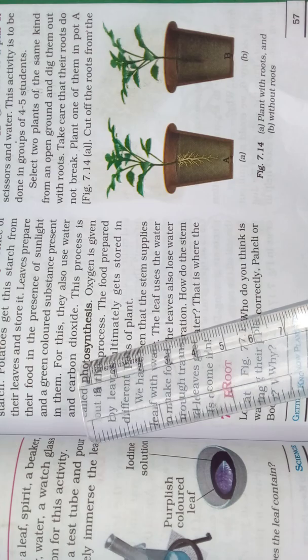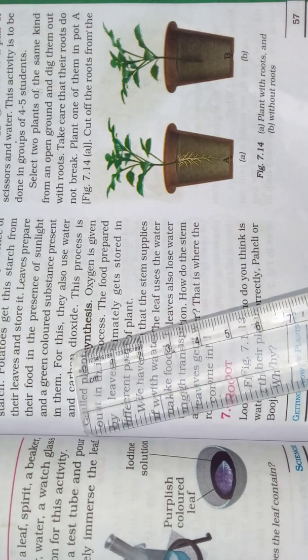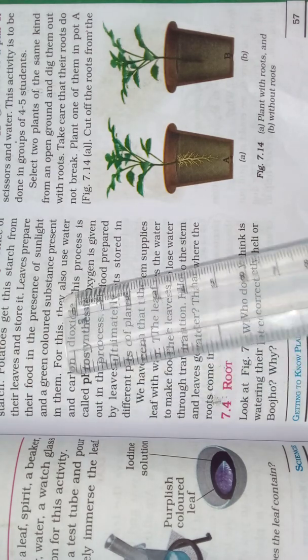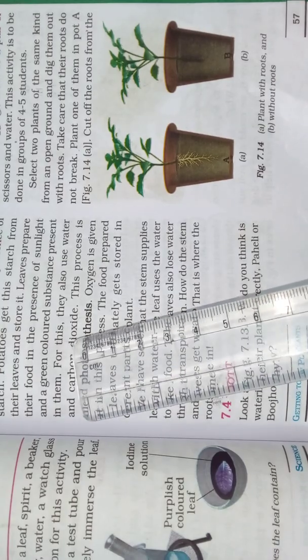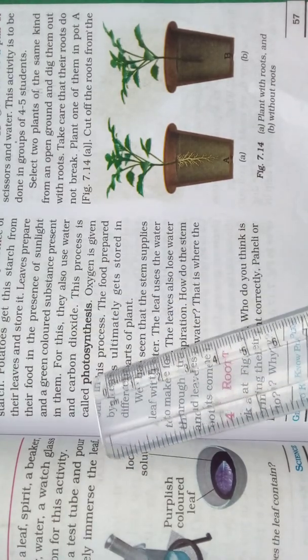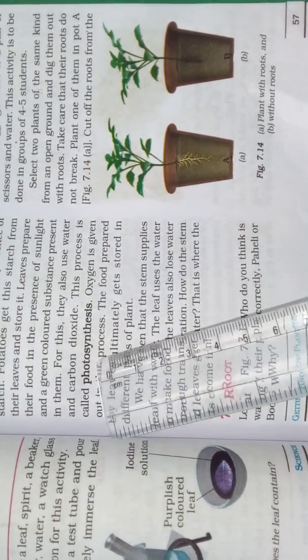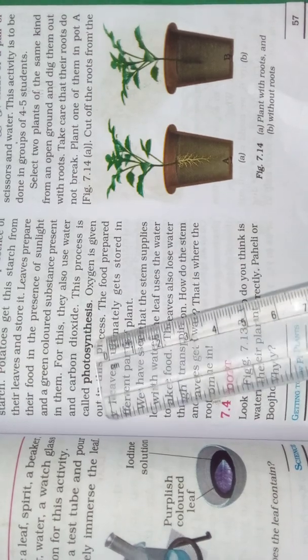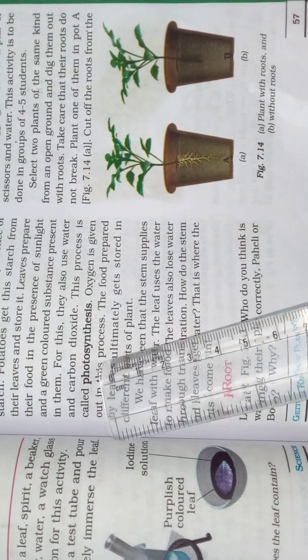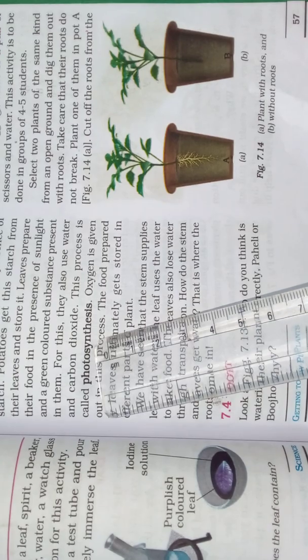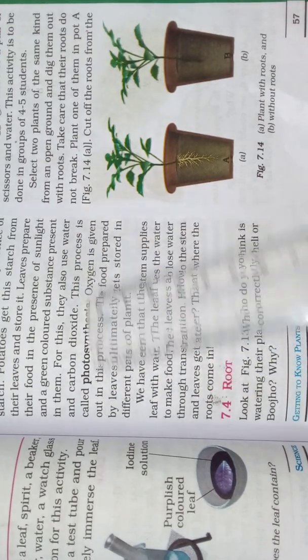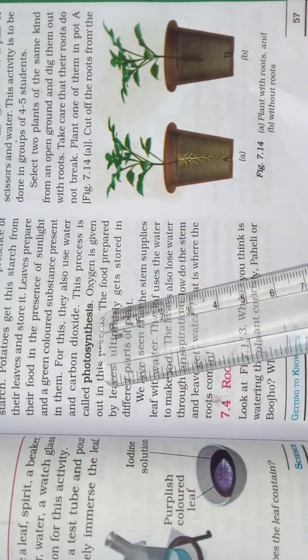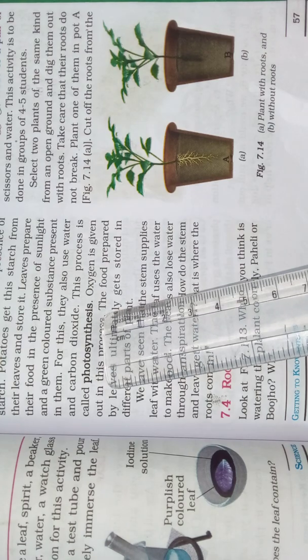Chlorophyll. So leaves prepare their food on their own with the help of sunlight and the green pigment called chlorophyll. They take water through the root from the soil and carbon dioxide from the air. The process is called photosynthesis, by which it prepares its food.